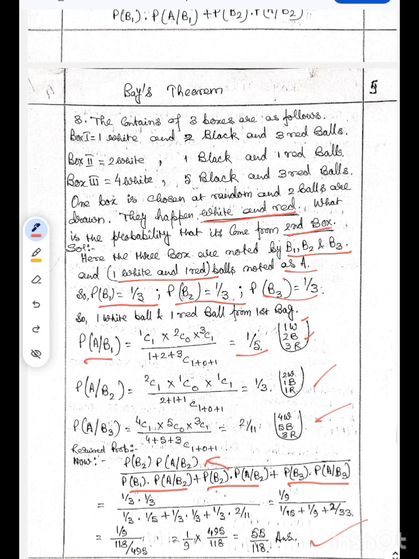Okay, I hope that you have understood Bayes theorem.